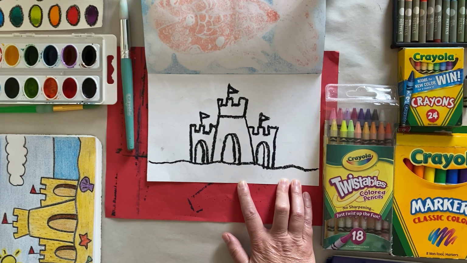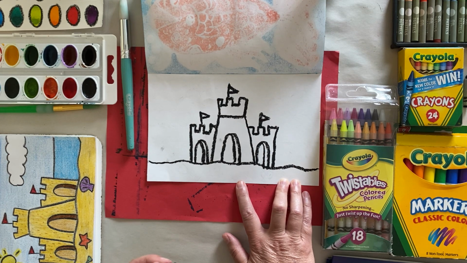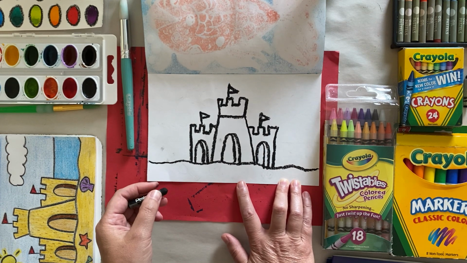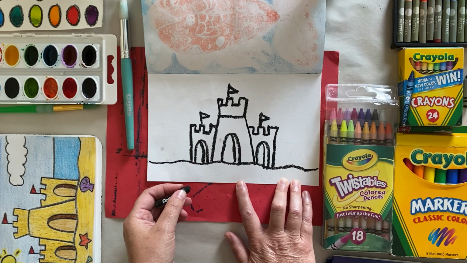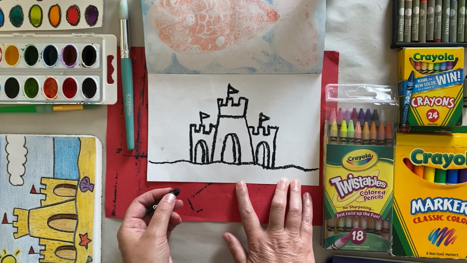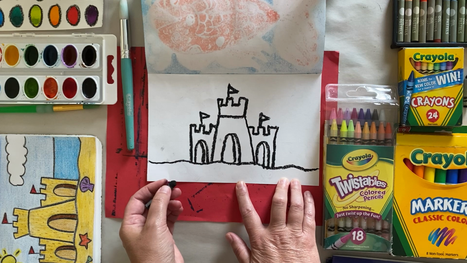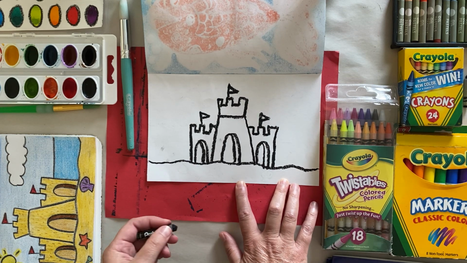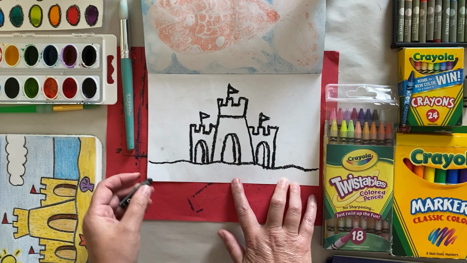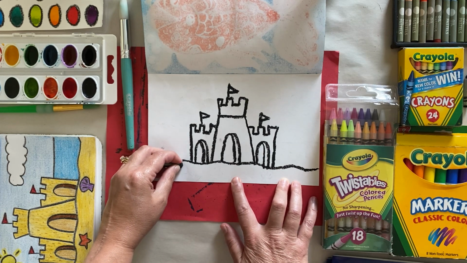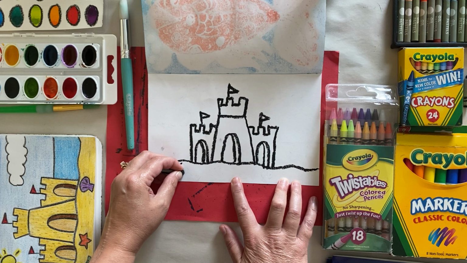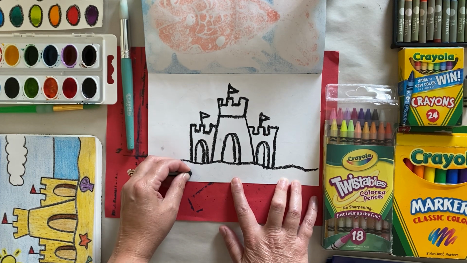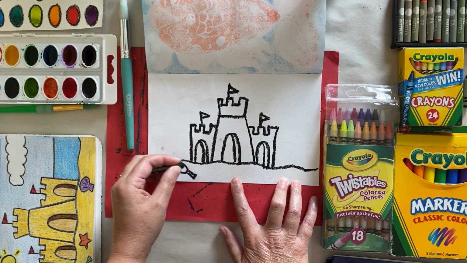And now we can add other details to our picture. We can add a shovel, a starfish, a seashell, sunglasses, maybe you want to add a beach ball. Whatever things you'd like to add down in the sand, you can go ahead and add. So I'm going to add a little shovel here.